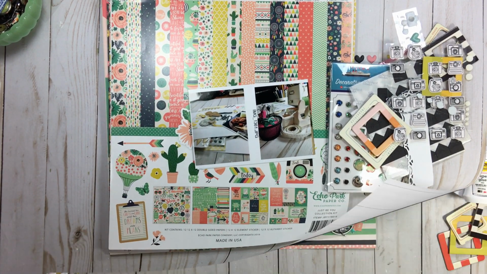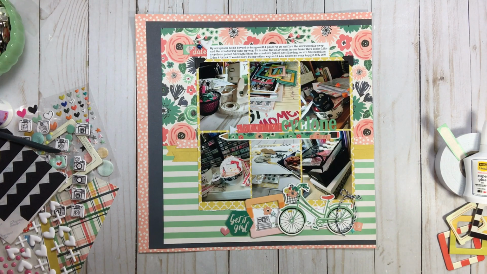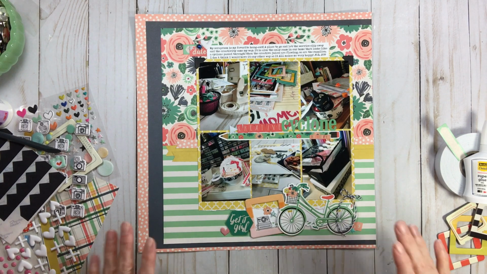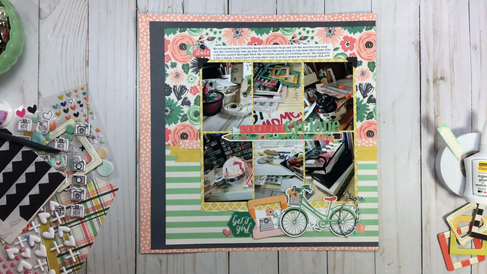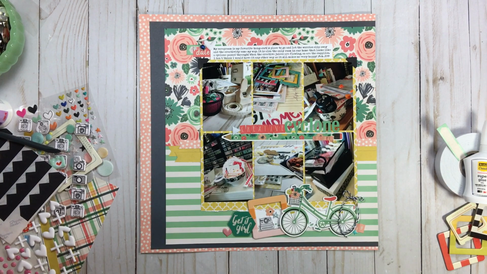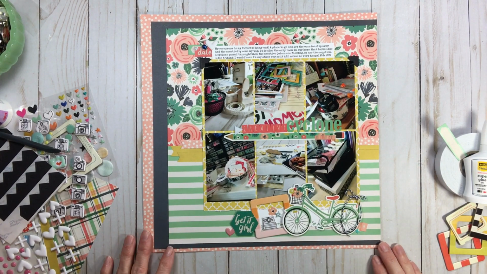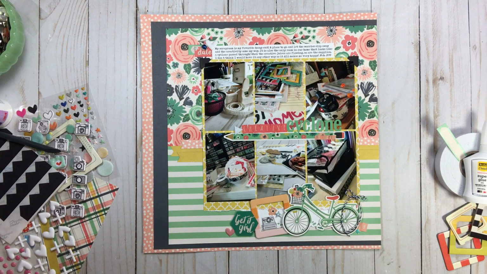Okay, so hold on. Here is day 4 and day 5 finished page. And so I absolutely just played with this Echo Park Just Be You collection. That is the papers I used. That's the stickers I used. That's the alpha I used. Love that.